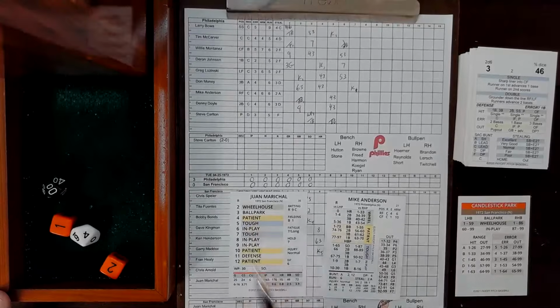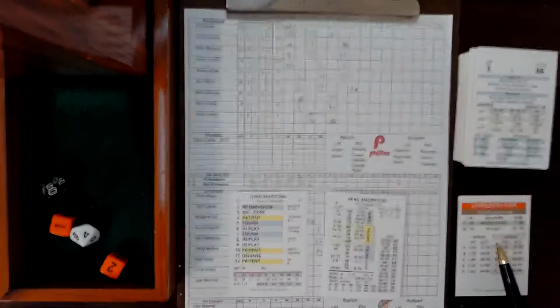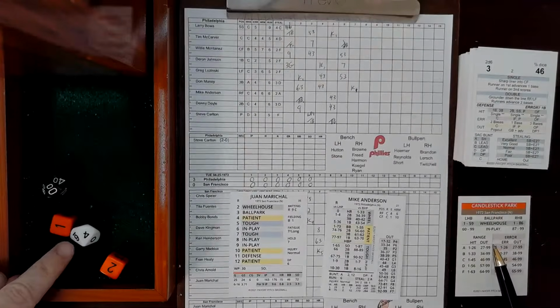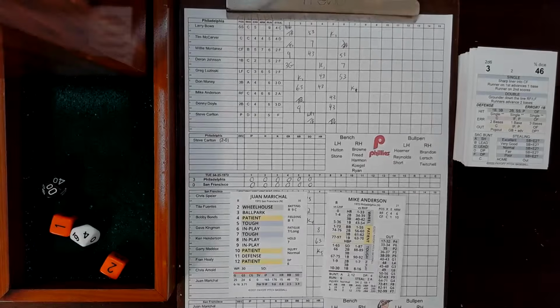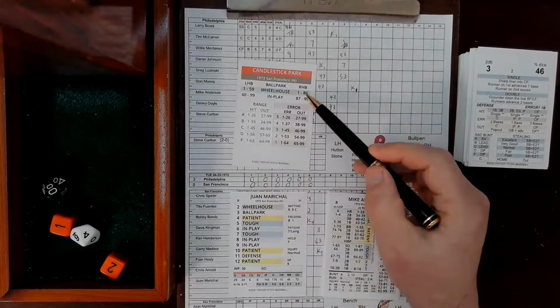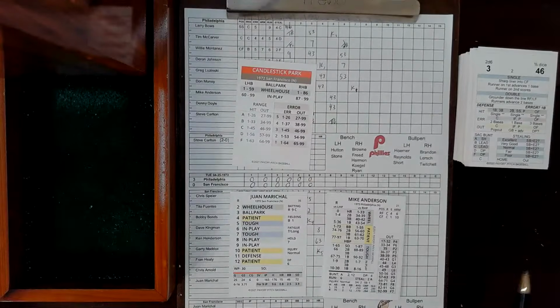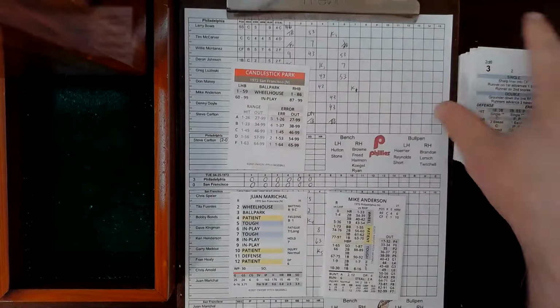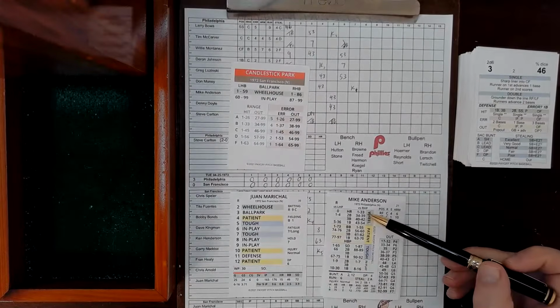3 is Ballpark, and we are looking at Ballpark. We are looking at 0-6 or 0-4. It doesn't matter. It's going to be Wheelhouse because it's Mike Anderson, a righty. Wheelhouse is 1-86. That definitely falls in play. So rather than re-roll, I'm going to use this fast action card to check the Wheelhouse for Anderson.